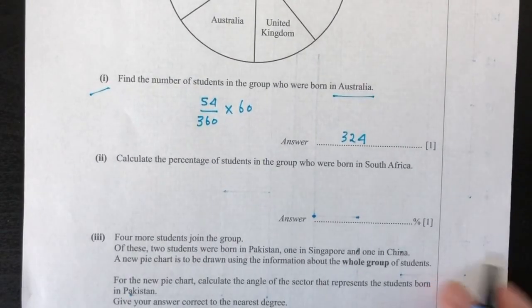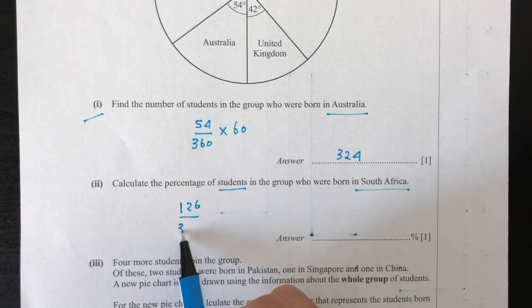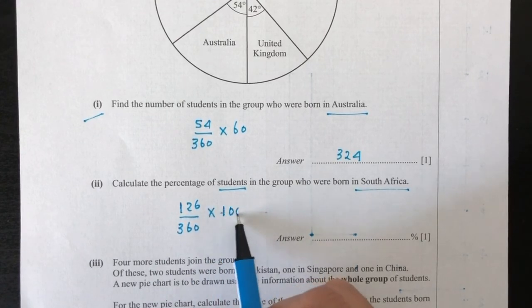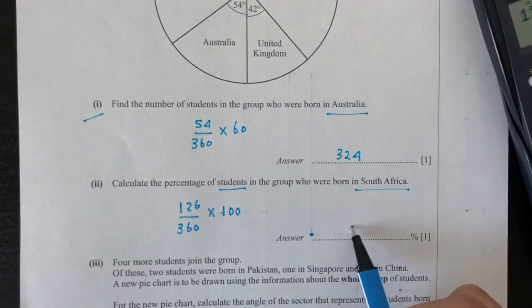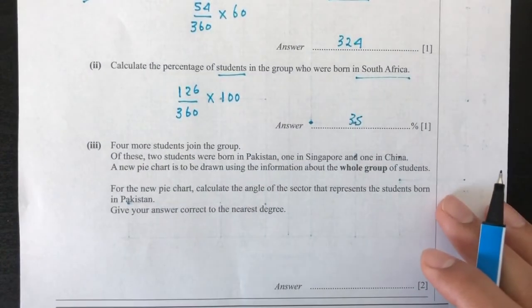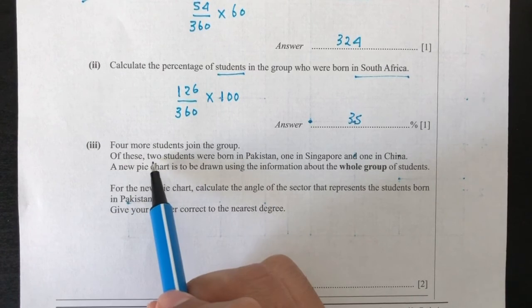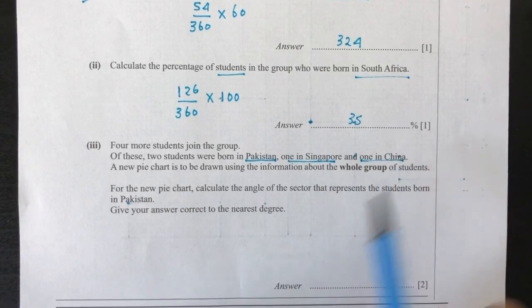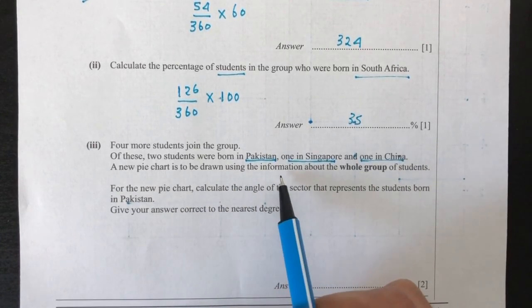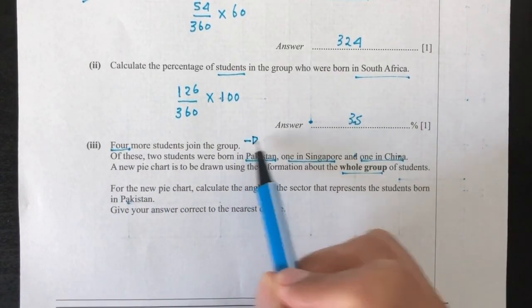Now next one is calculate the percentage of students in the group who were born in South Africa. So pretty easy. 126 degrees over 360 times 100 percentage. So 126 divided by 360 times 100. That should be 35%. Now for part 3, 4 more students joined the group. Of these, 2 were born in Pakistan, 1 in Singapore, and 1 in China. A new pie chart is to be drawn using the information about the whole group of students. So if you add 4, then now the total number is 64.